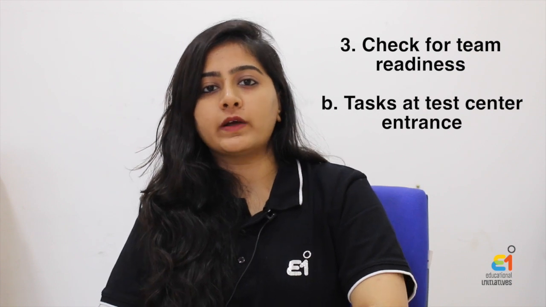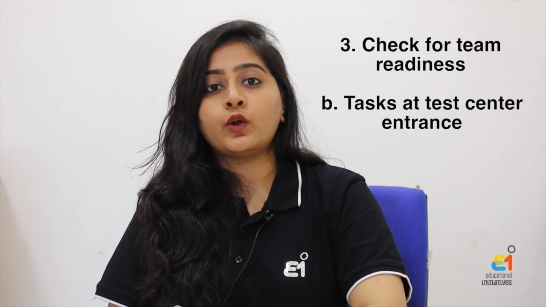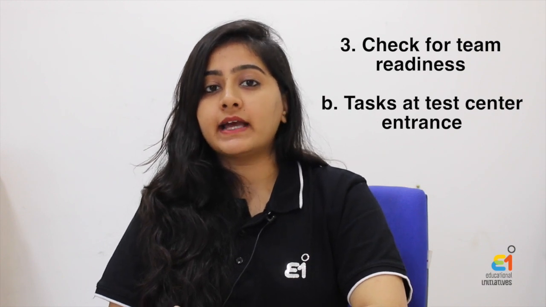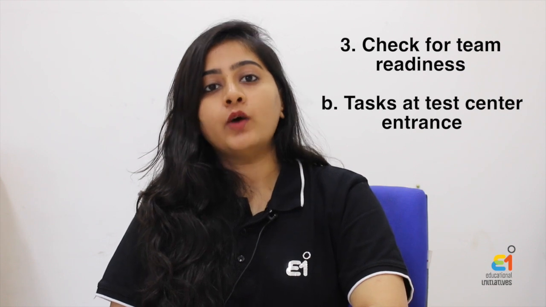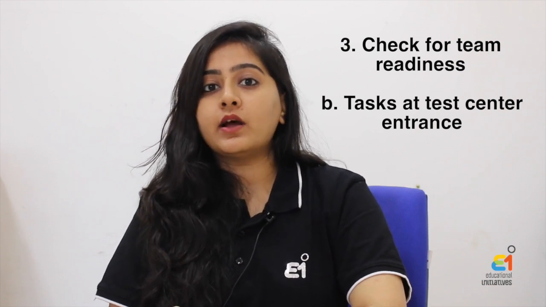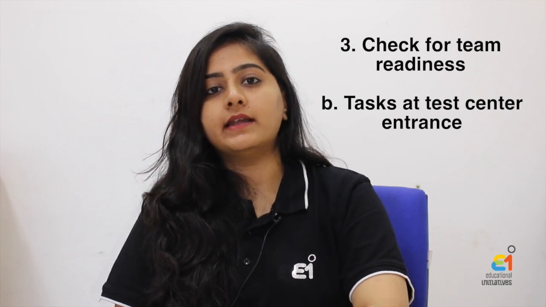Students should keep their belongings class-wise in the area demarcated for it. Students are not allowed to carry anything inside the lab except pens, water bottle, ID and hall ticket. Students are not allowed to carry electronic gadgets like mobiles or calculators inside the lab.